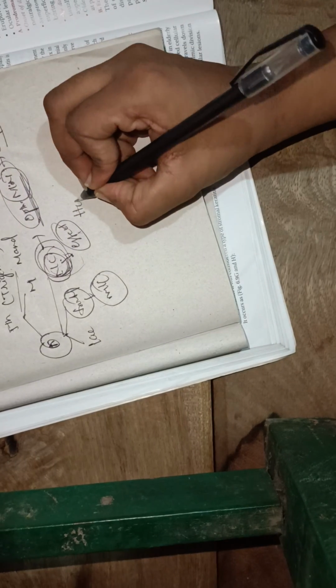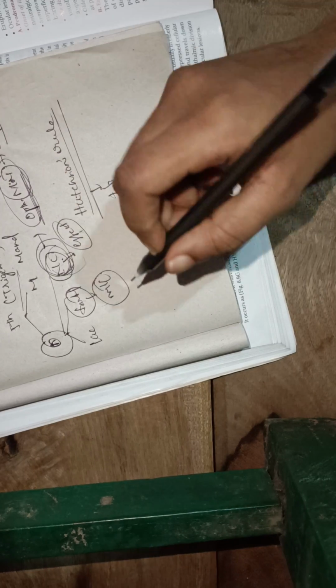Next, another important sign is Hutchinson sign. This is very important; mainly they will ask what is Hutchinson rule. Hutchinson rule means that in persons with herpes zoster virus infection, the side or tip of the nose has vesicles. In herpes zoster virus, the tip of the nose having vesicles is the Hutchinson rule. It means nose involvement in herpes zoster.